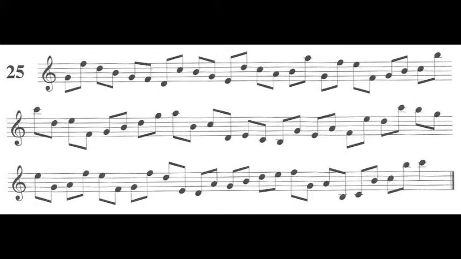Sol, fa, re, si, sol, fa, re, do, si, sol, mi, re, do, la, si, la, sol, fa, mi, fa, sol, si, do, re, mi, fa, sol, si, re, sol, la, si, do, re, mi, do, si, sol, mi, la, fa, mi, re, do, si, sol, mi, sol, la, fa, mi, fa, sol, fa, re, mi, re, la, sol, si, re, mi, fa, sol, la, si, do, do.